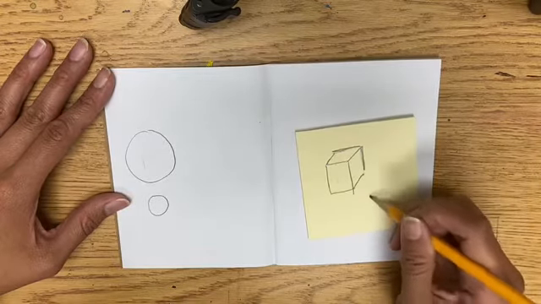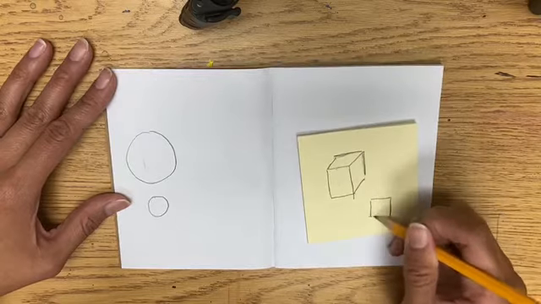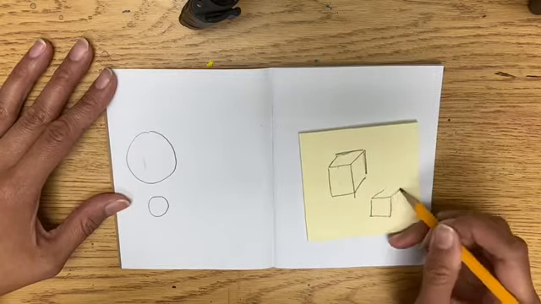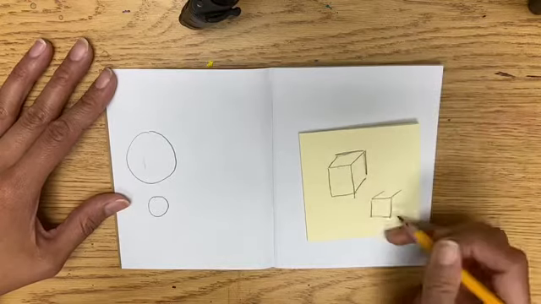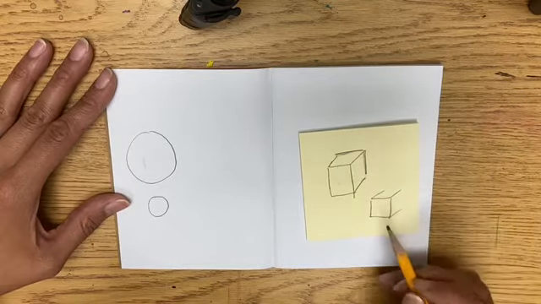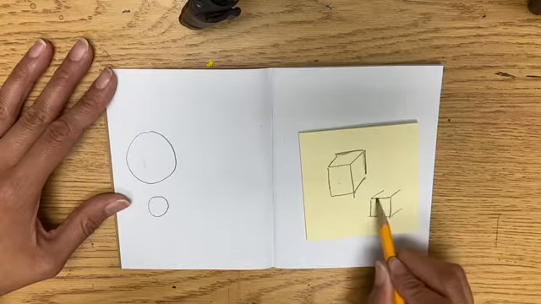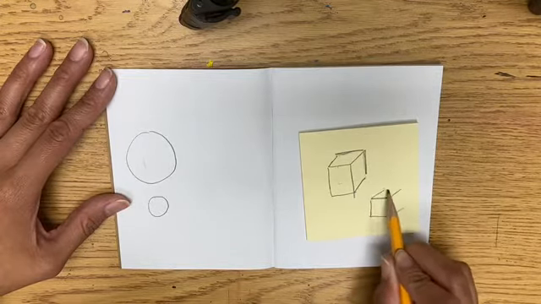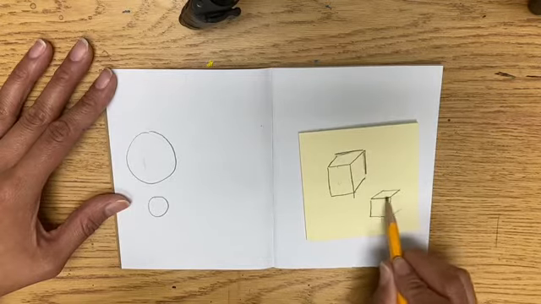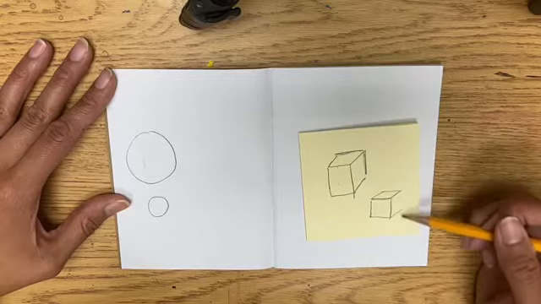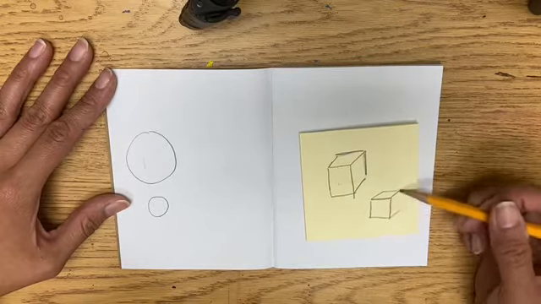Another way to do it is to do a square and then do 3 lines that are at the same angle. And then for the back side, you make a parallel line to the front side, so they both go horizontal. And for the back side on the side part, you do a vertical line.